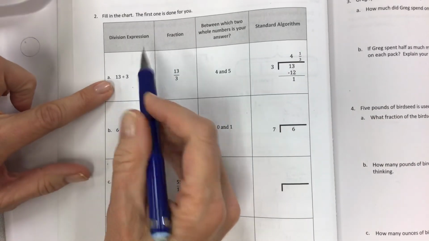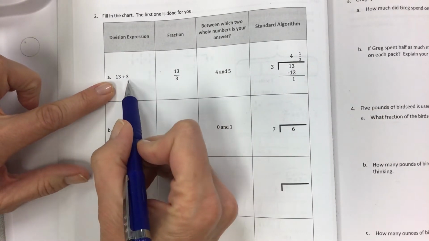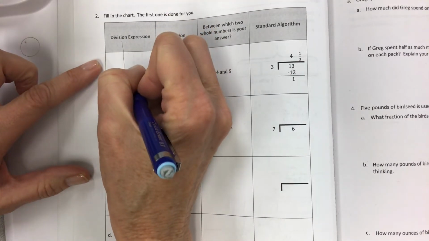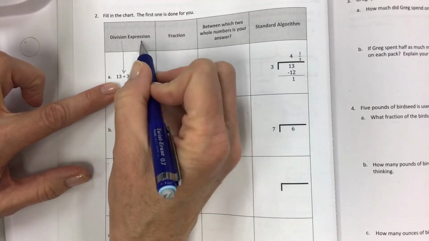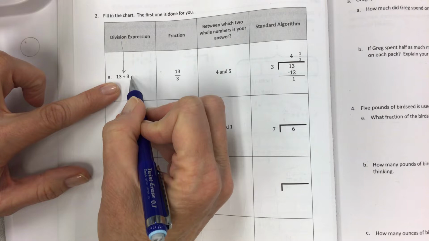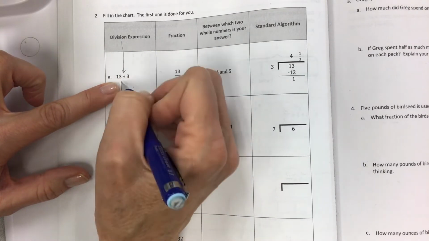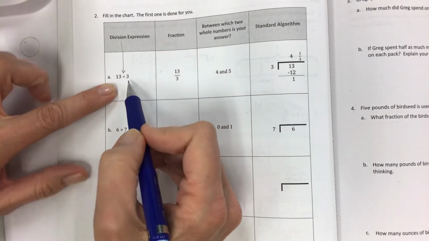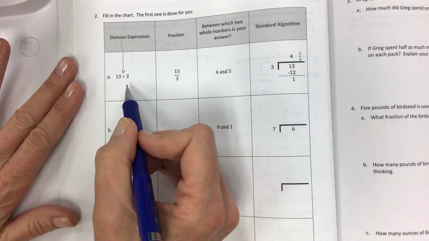Ooh, and I didn't talk about this section yet. Okay, we'll get to it. Let me just show you the example. If this is a division expression, remember an expression does not include the answer. There's no equal sign and there's no answer. That's what an expression is. The expression means just set it up to solve.